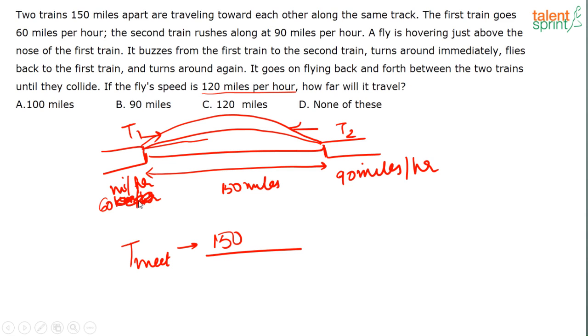150 divided by the relative speed, correct? Two objects traveling in the opposite direction, the relative speed is nothing but 90 plus 60. So 150 divided by 150 is equal to 1 hour. So both the trains will meet in 1 hour's time.